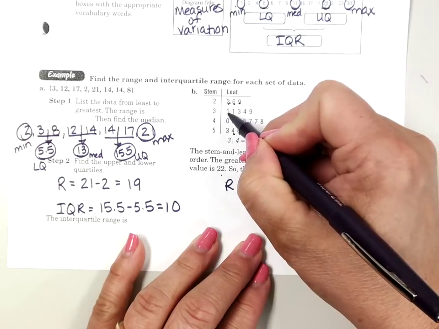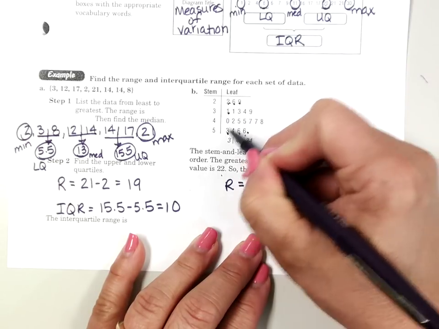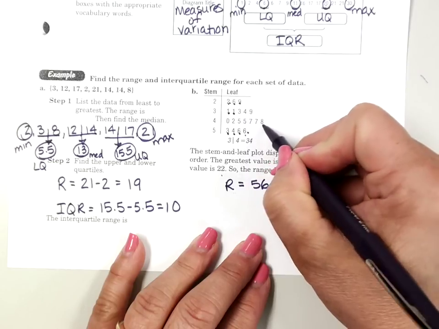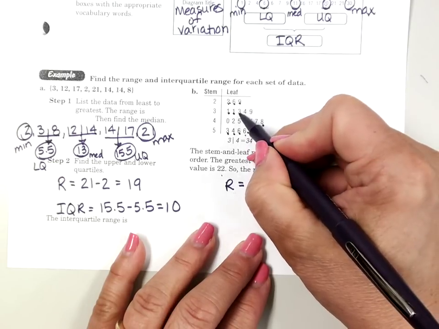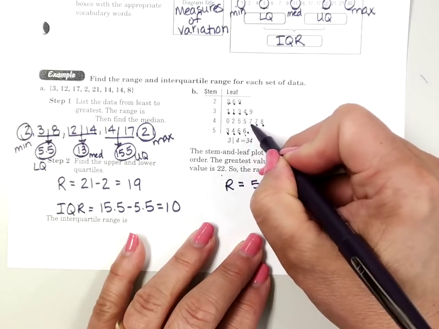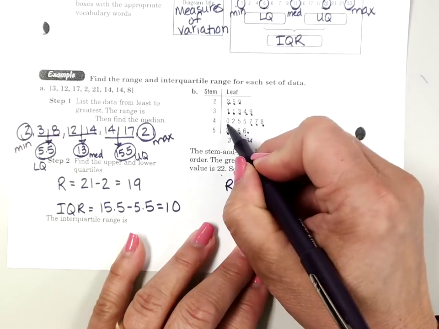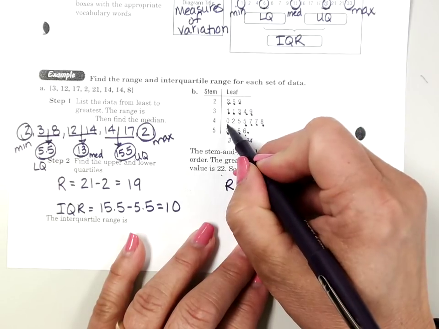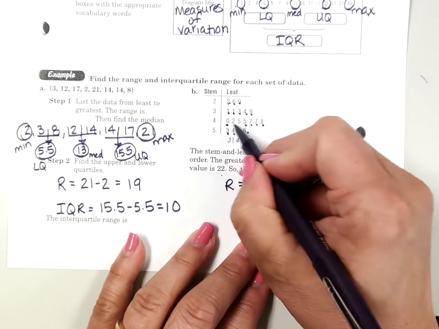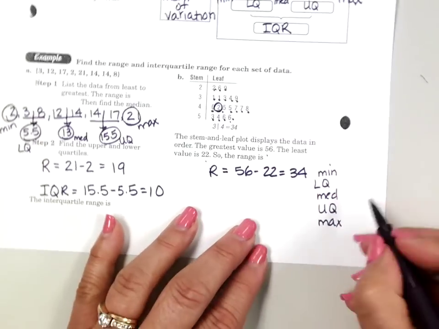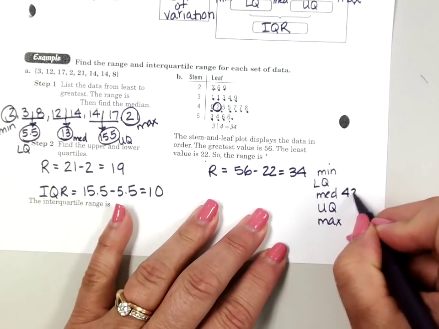Go to the next lowest one here, here. Go here to the next highest one. Here, here, here, here, here. Oops, here. Here and here. So there it is. So my median is 42.